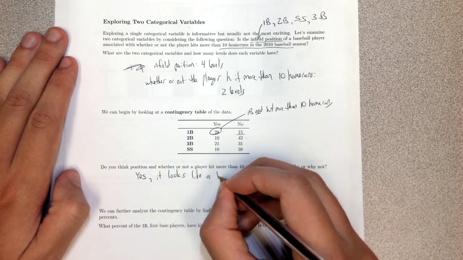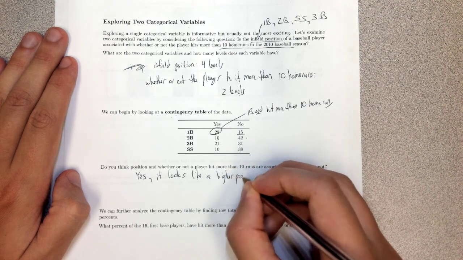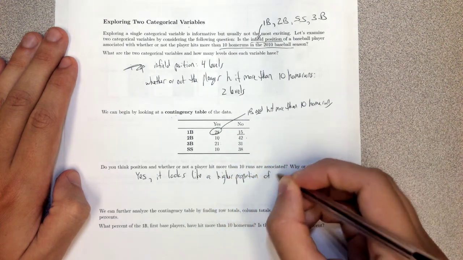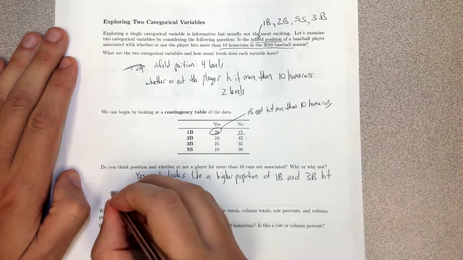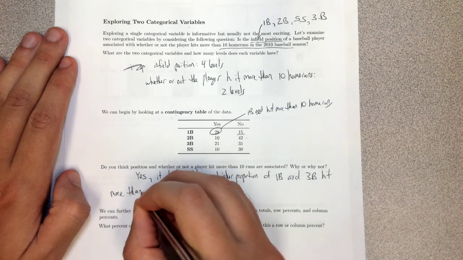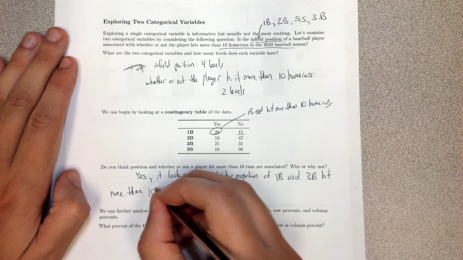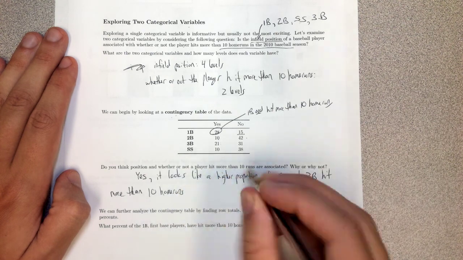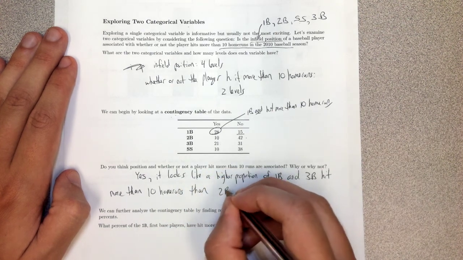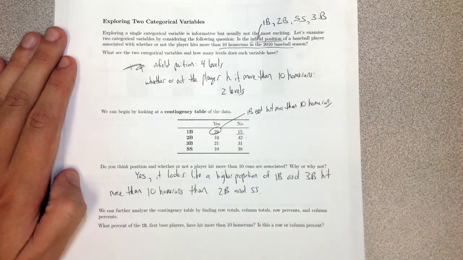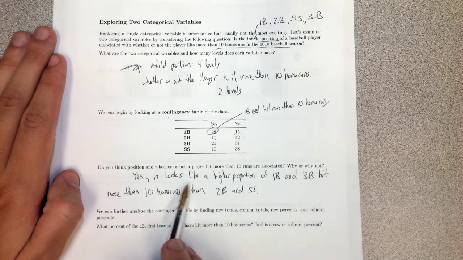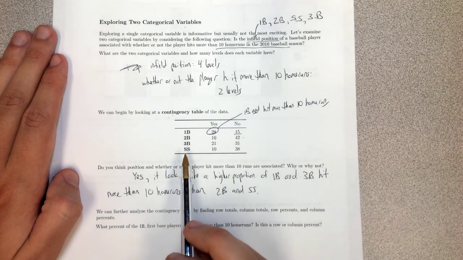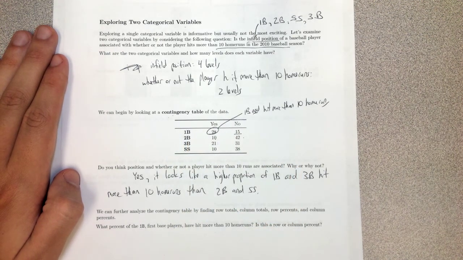It looks like a higher proportion of first basemen and third basemen hit more than 10 home runs than second basemen and shortstops. Again, this is just an informal analysis. We'll talk about how to formally analyze data like this later in the semester.